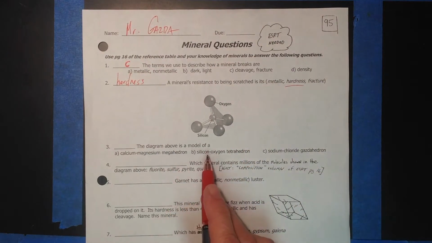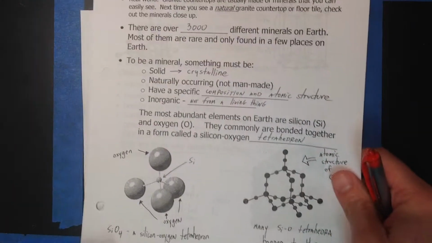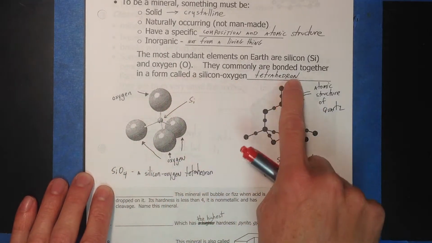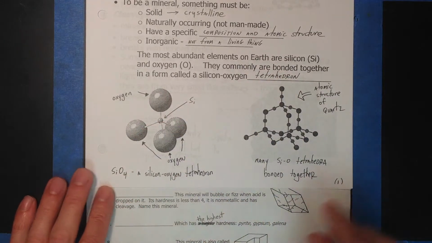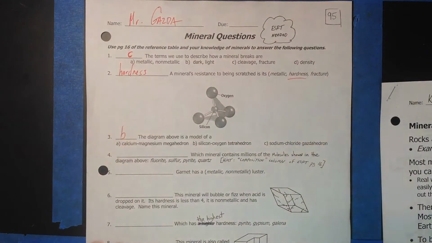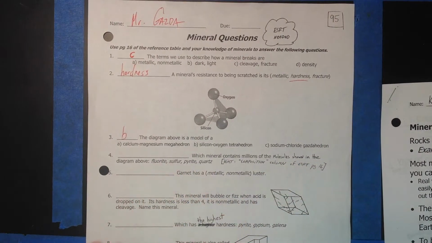The diagram above is a model of a... See the silicon, oxygen. This is in the notes, on the first page of the notes. You can see that silicon, oxygen, tetrahedron. Here's an example of it. Silicon, oxygen, tetrahedron. So that's choice B. Which mineral contains millions of the molecules shown in the diagram above?